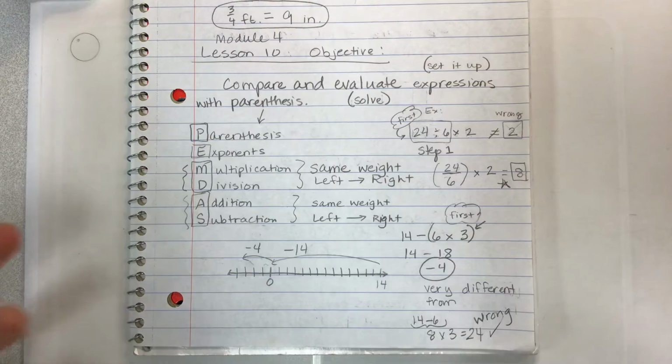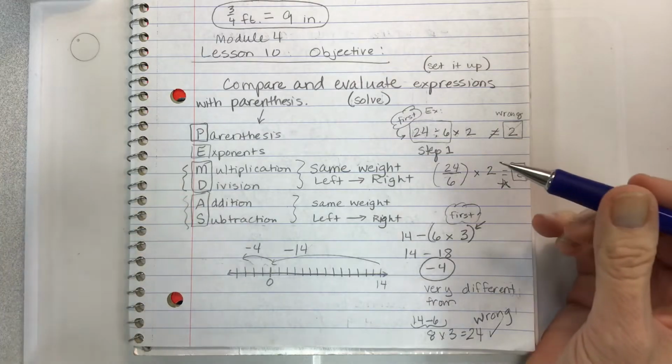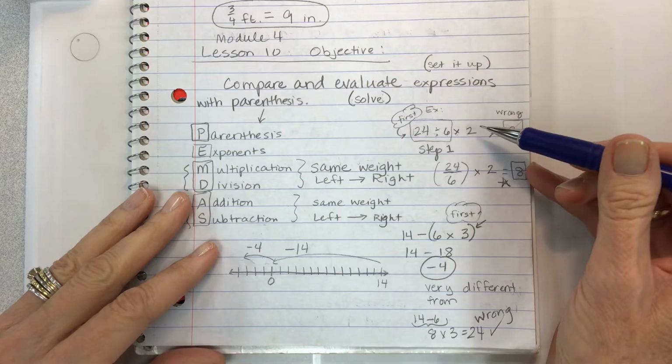So today we're going to be solving word problems that actually tell you what's going to come first, like the sum of this many times. So we'll hop into the book shortly here.